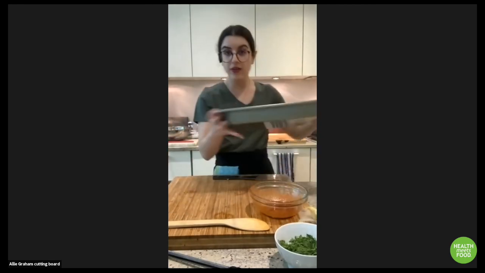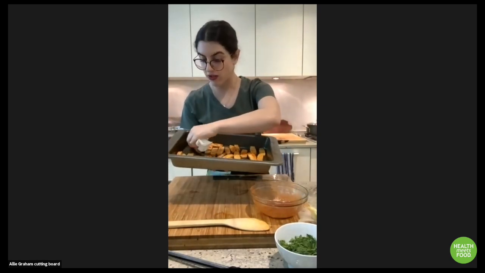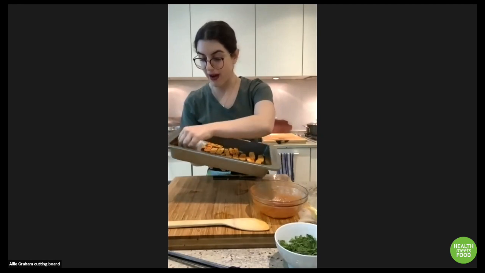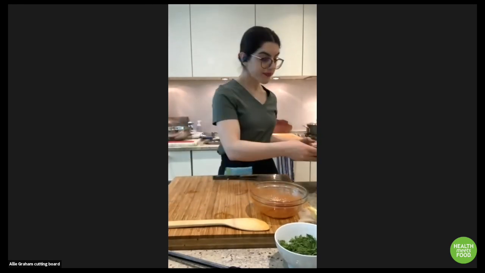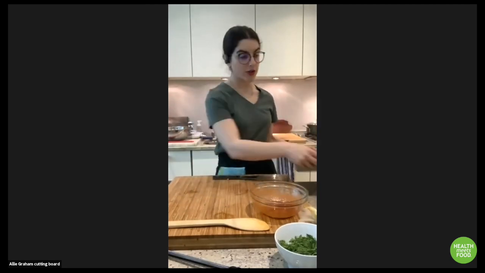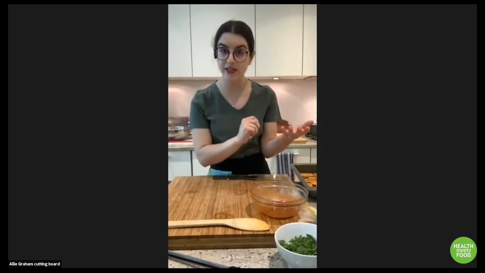So here we go. Here's my tempeh, all in one nice little row, flat. And this is going to go roast in the 400-degree oven. And about halfway through, I will give it a flip. So I'm going to do that now. And then also a shout out. It's been about 45 minutes for me, so I'm going to check my rice.